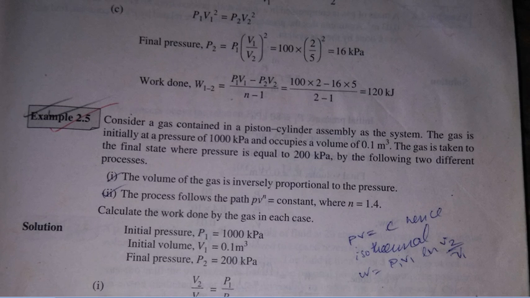Here you can see, consider a gas contained in a piston cylinder assembly as the system. The gas is initially at a pressure of 1000 kilopascal and occupies a volume of 0.1 meter cube.